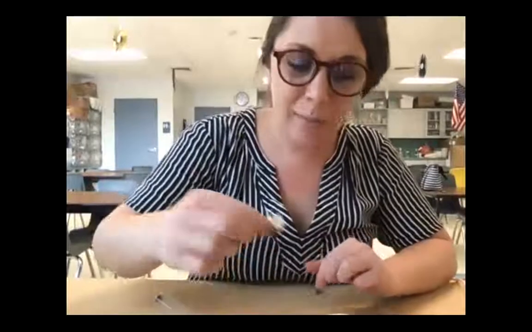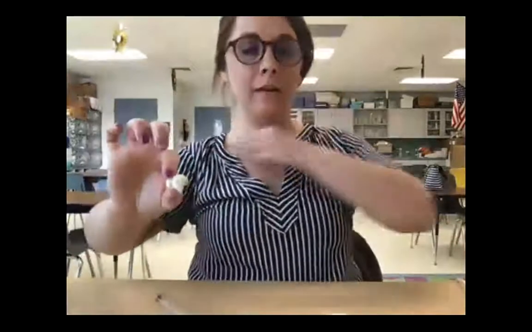So look at my popcorn kernel now. It has popped. It is now a piece of popcorn. So let me explain to you what happens, because we have an example here of how thermal energy can change the state of matter of an object. Not that our popcorn kernel changed. A popcorn kernel is a solid. Our piece of popcorn here is still a solid. However, the change is what happens inside the kernel.